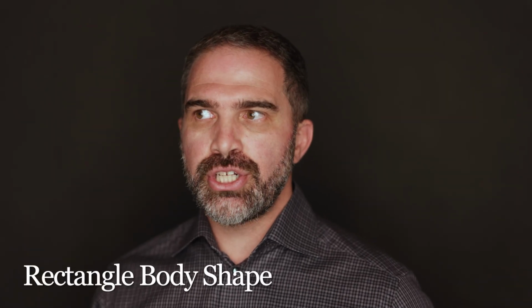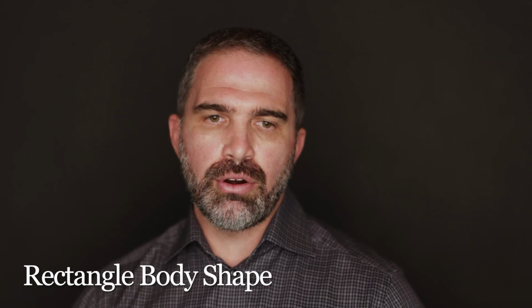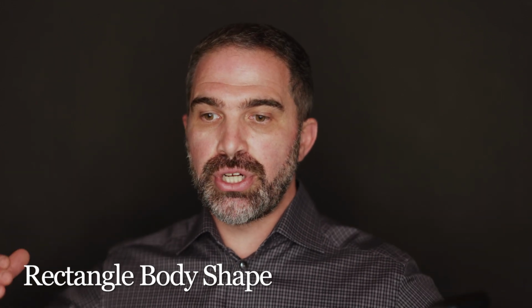Now, the rectangle body shape is very similar to the hourglass body shape. It's basically a proportionate bust and hips, and the waist is just not quite as defined as the hourglass.